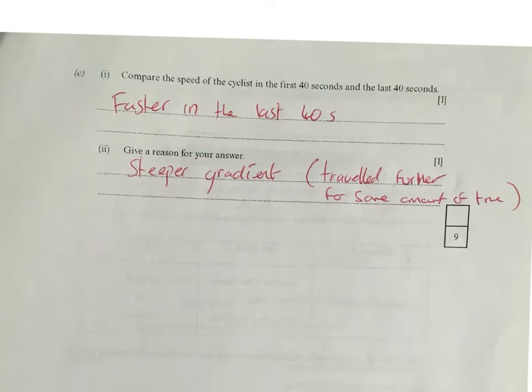Give a reason for your answer. Well, I've said steeper gradient, and it travelled further for the same amount of time. So it covered more distance for that same 40 seconds.